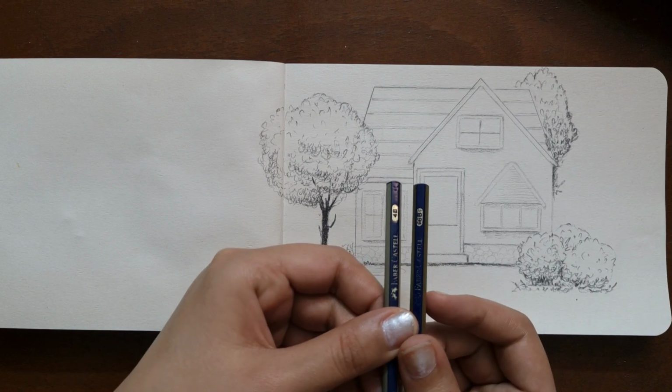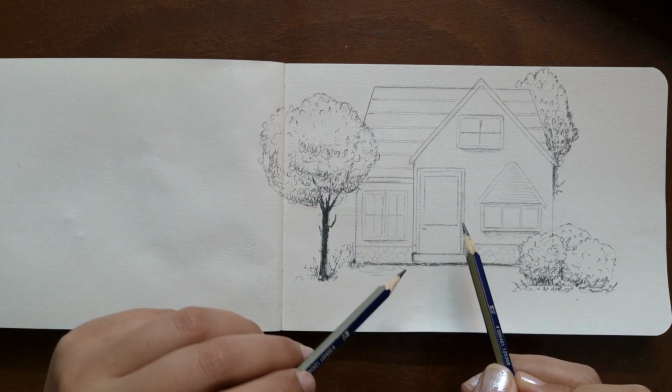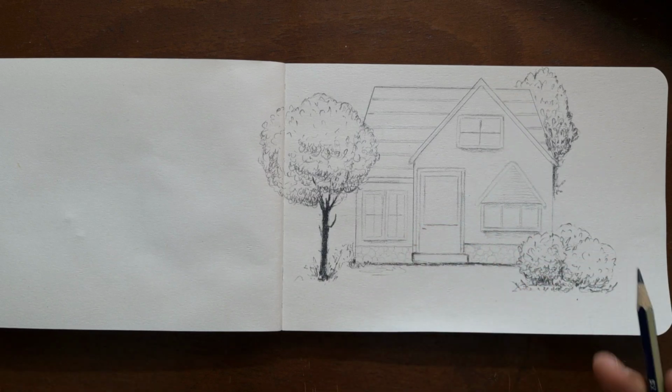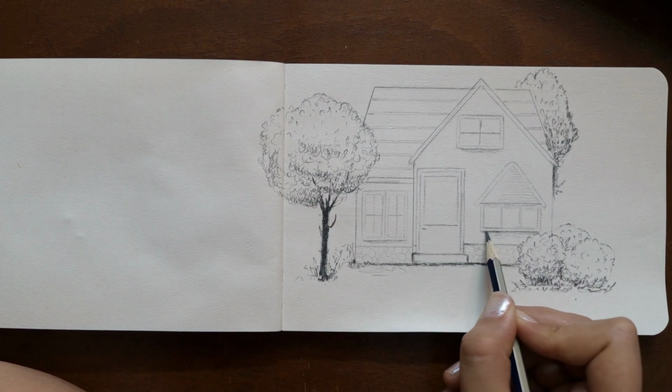For the next step, I'd like to choose a darker pencil, either 4B or 6B. I'll go with this 4B pencil to add some shadows and dark shading to my drawing.